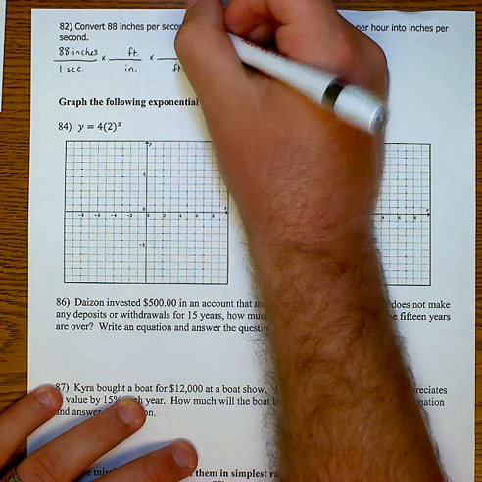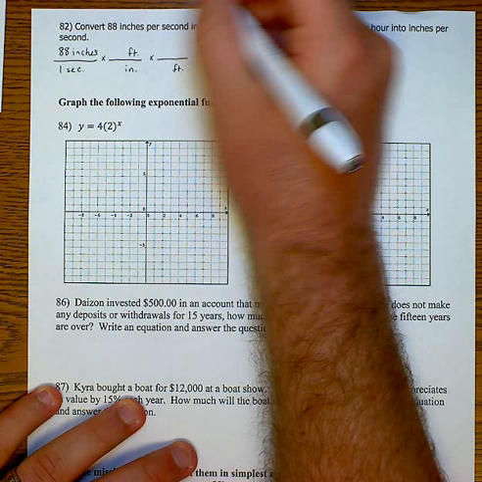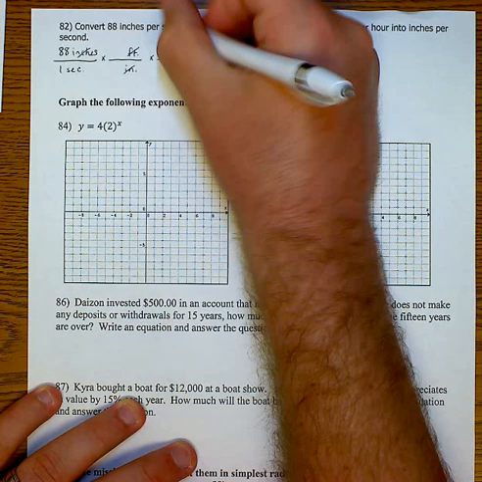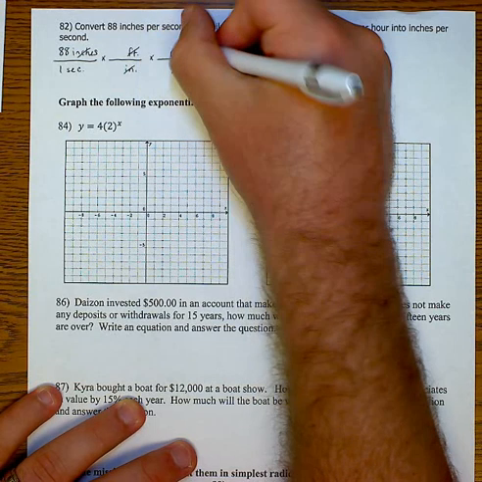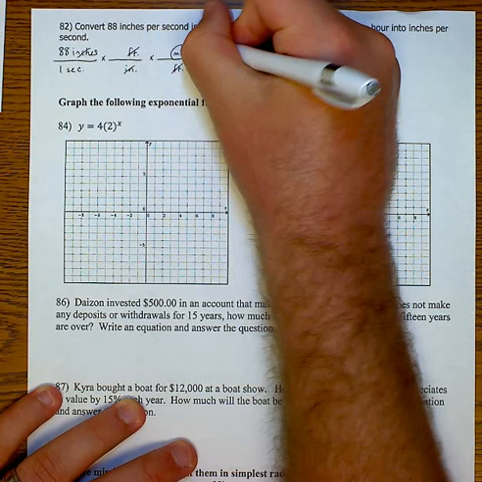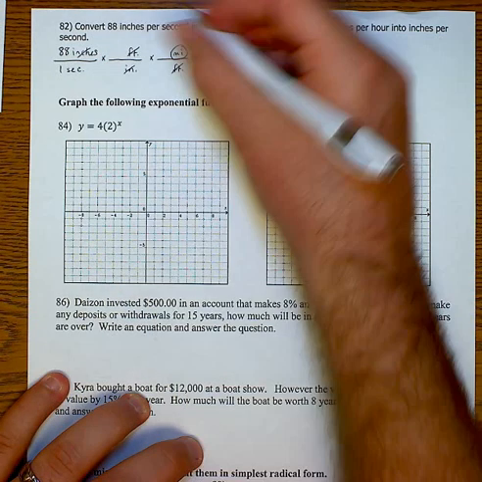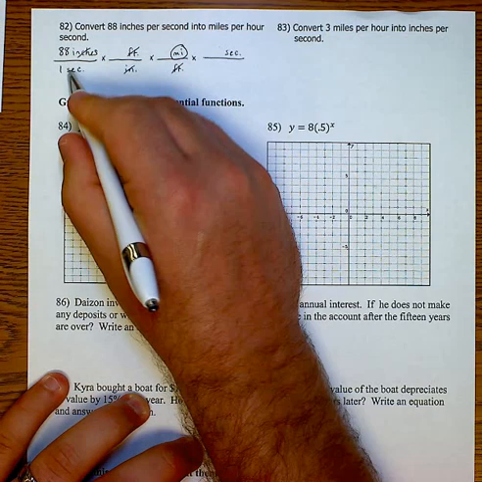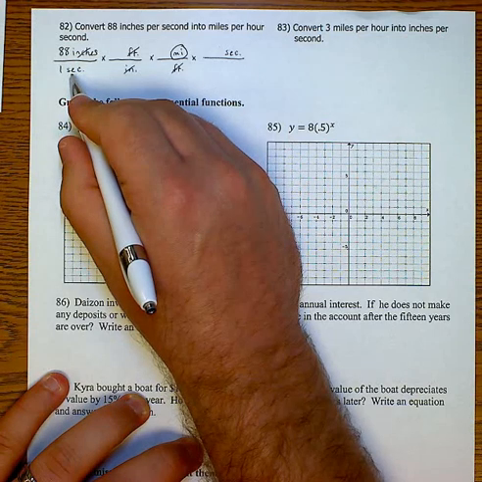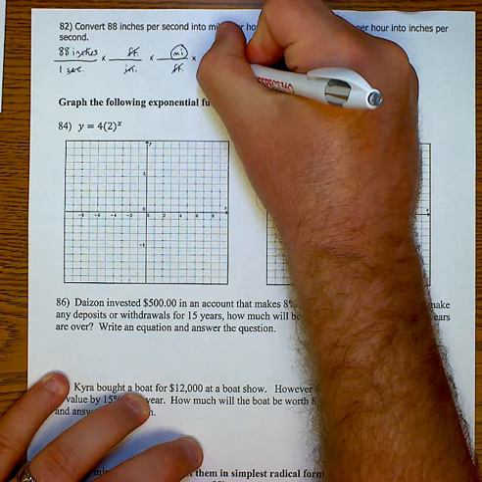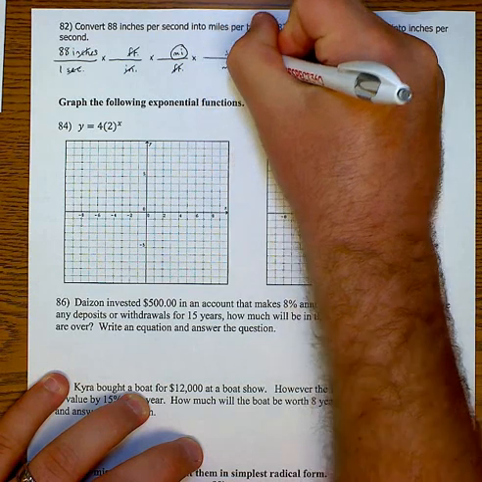Does feet change to miles pretty easily? Yes, it does. So the feet are going to cancel. The inches are going to cancel. Left with miles, and that's what I wanted. But I need to change now seconds. If I want to get rid of seconds, I can change seconds easily into minutes. So I'm going to put seconds on top this time because it was on the bottom originally. They're going to cancel. Seconds divided by seconds is going to cancel. Change to minutes, and then minutes changes to hours.